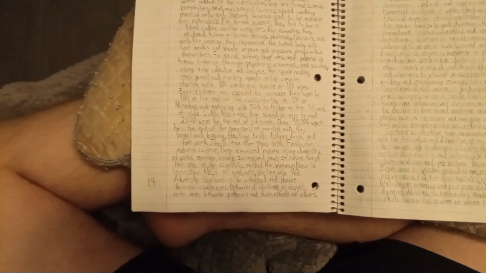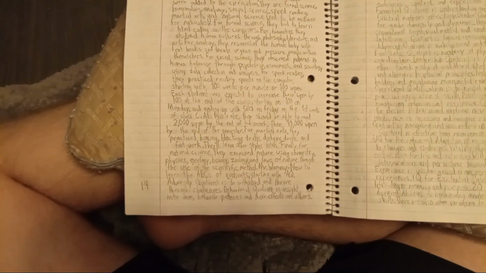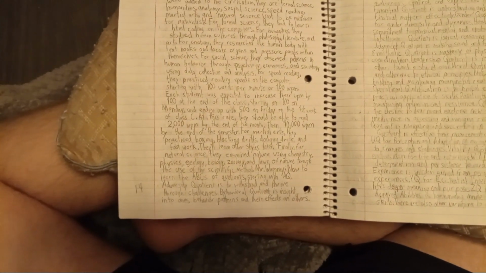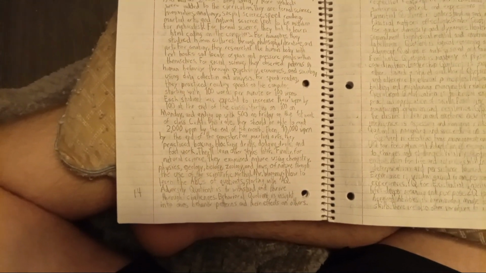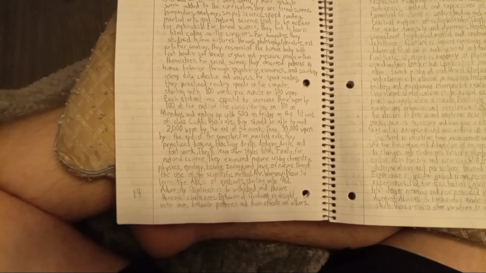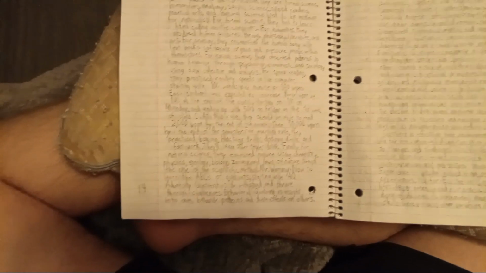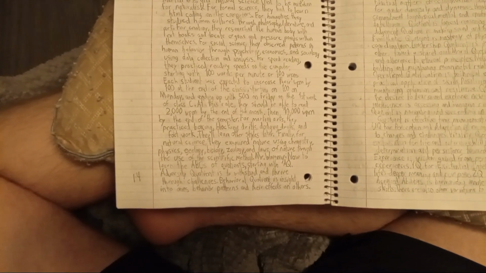For martial arts, they practice boxing, blocking drills, dodging drills, and footwork. They'll learn other styles later. Finally, for natural science, they examine nature using chemistry, physics, geology, biology, zoology, and laws of nature through the use of the scientific method.